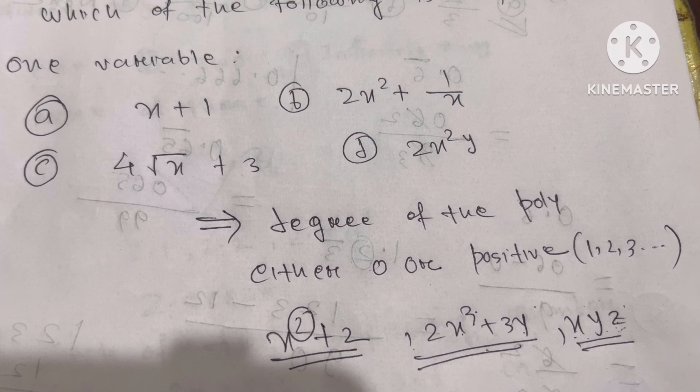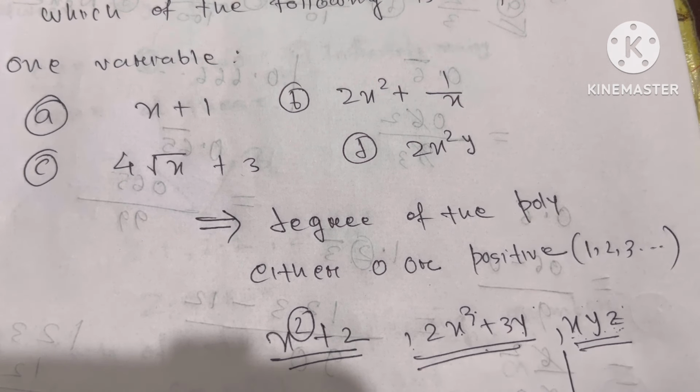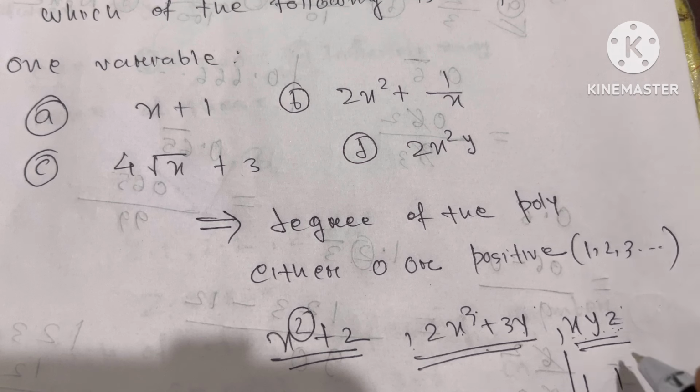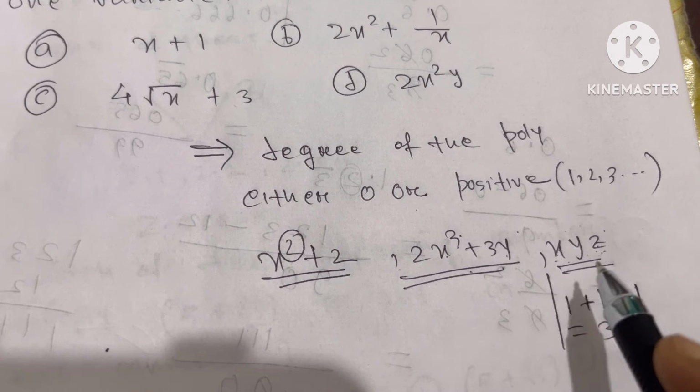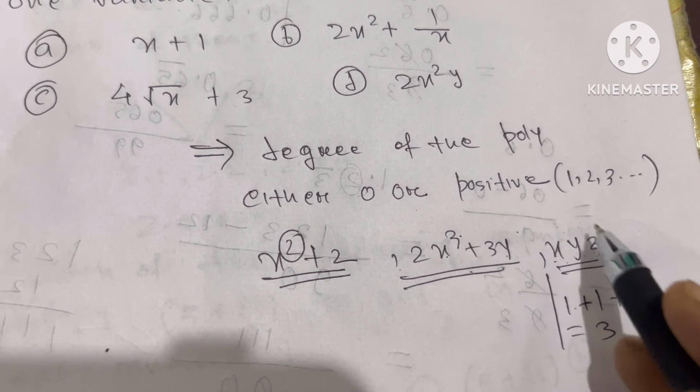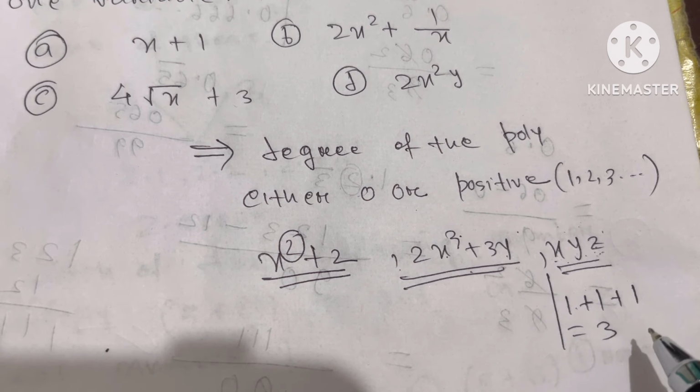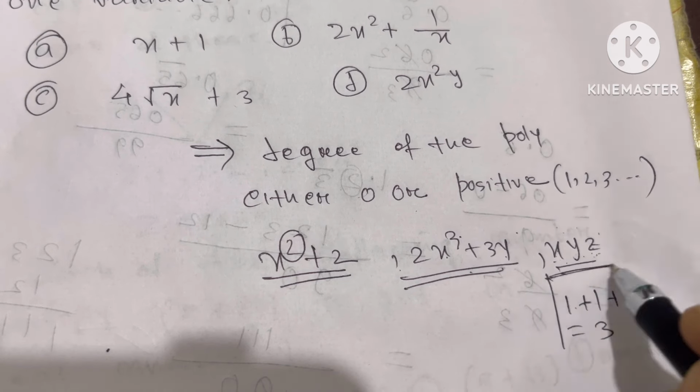So no plus minus symbol means how will we find the degree? You have to add their exponents. x power is 1, y power is 1, and z power is nothing but 1. If you add all of them, what answer will come? 3. So the degree of this polynomial is 3.